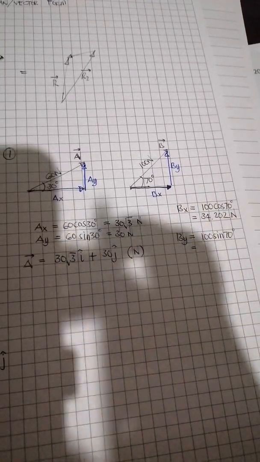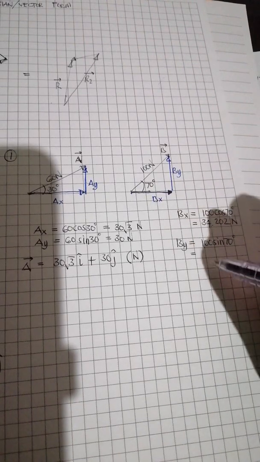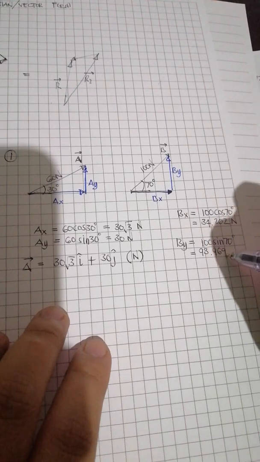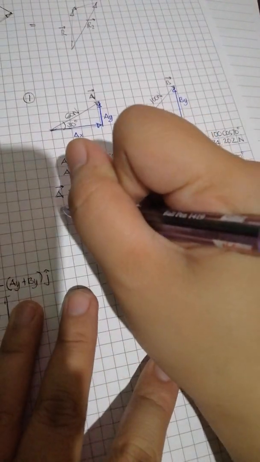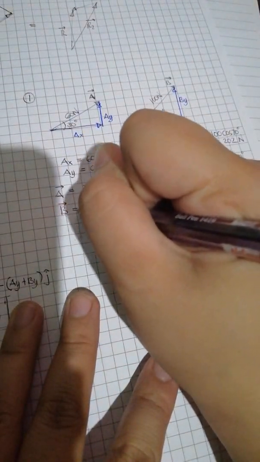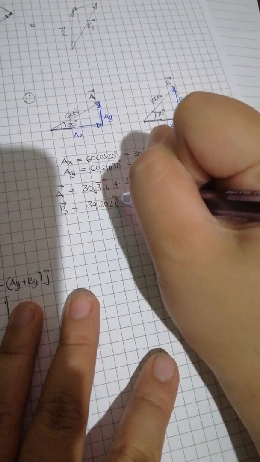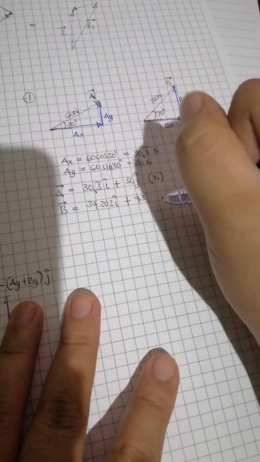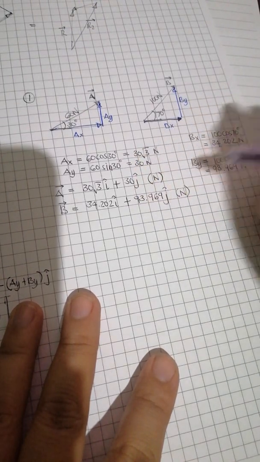This is also treated as a positive value because our By is upward. So that is 93.969 newtons. Okay. So therefore, our vector B in Cartesian form is 34.202 i plus 93.969 j hat. This is in newtons.